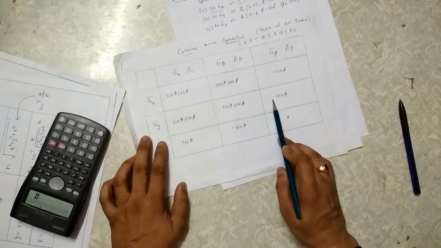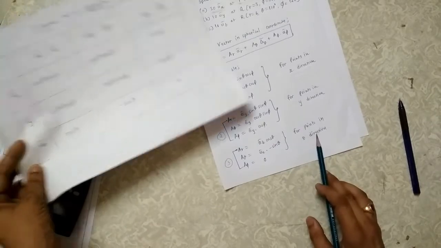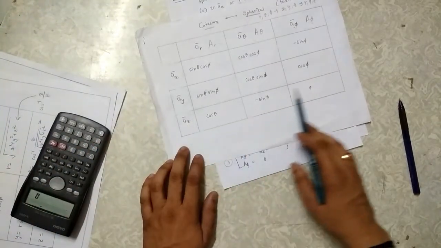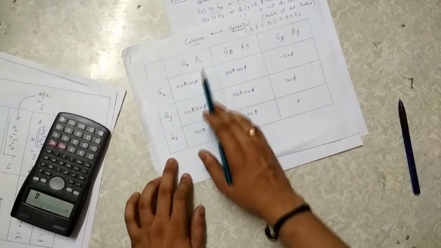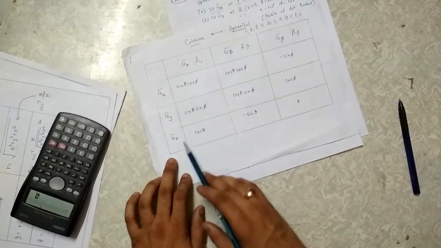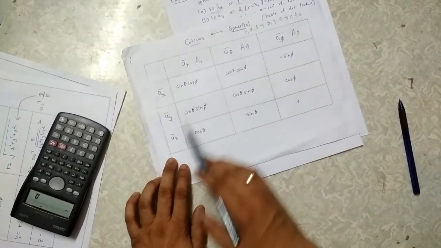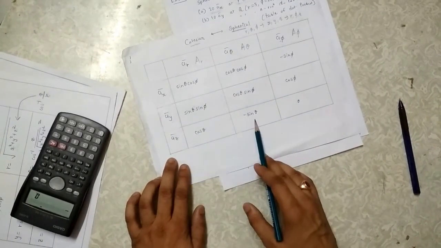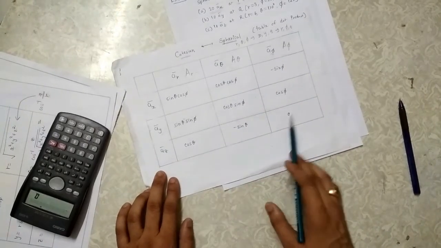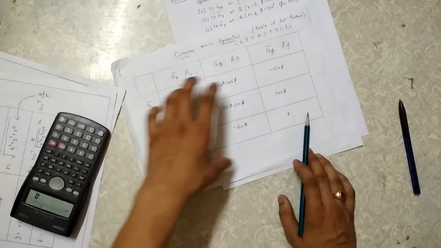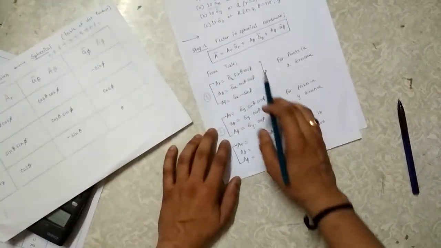Same way, if we are supposed to find out this point in Z direction, then we will consider this row. How? First of all, we will calculate that AR is equal to AZ into cos theta. Second, A theta is equal to AZ into minus of sin theta, and A phi is equal to AZ into 0, that means 0. So from this table we have plotted this set of equations.